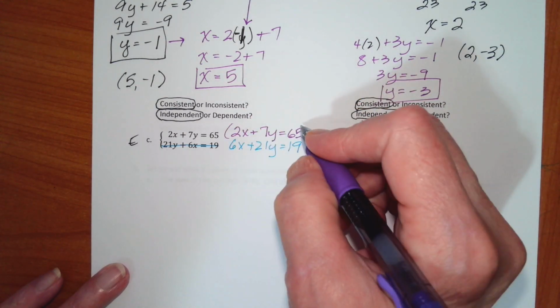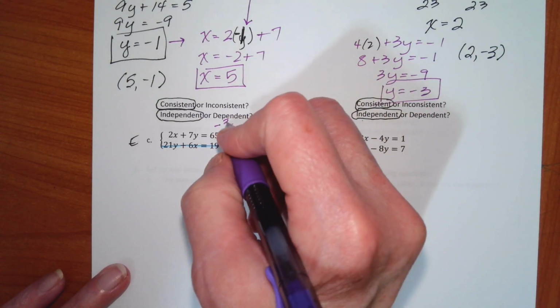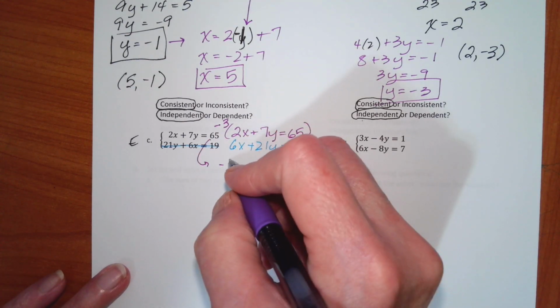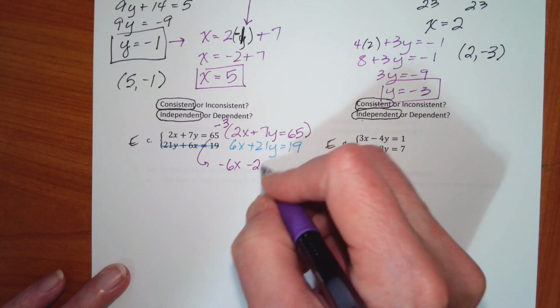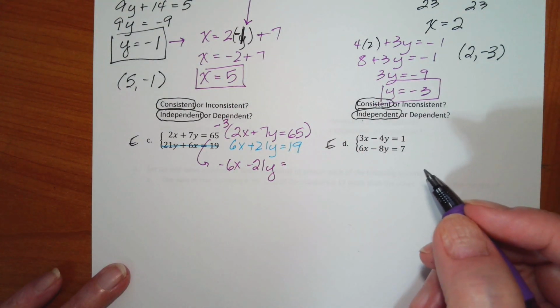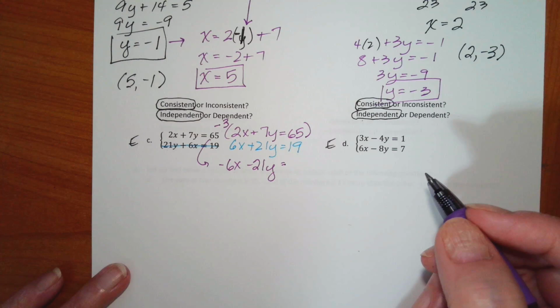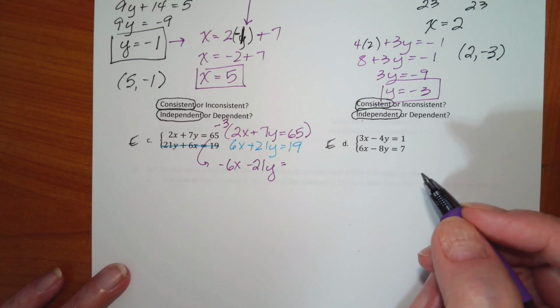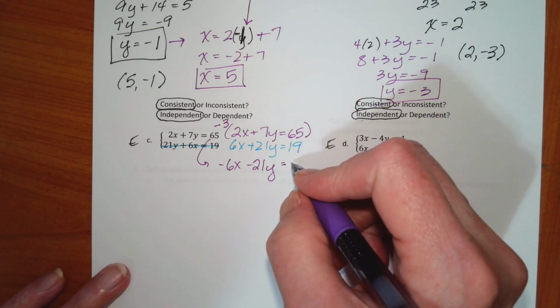So I'm going to take this and multiply it by -3, which gives me -6x minus 21y is equal to -195.